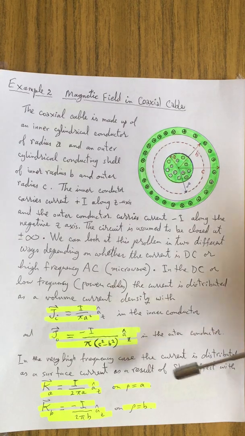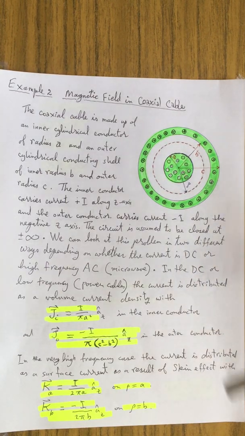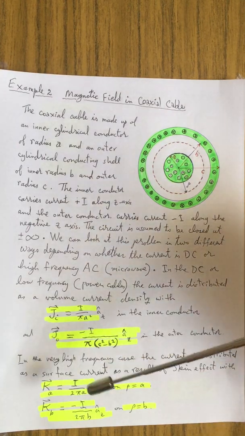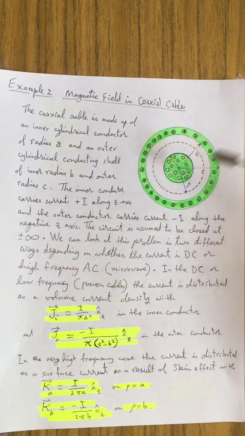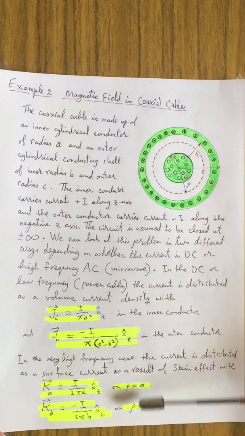Okay. In the very high frequency case, the current is distributed as a surface current as a result of the phenomenon of skin effect, which you will study in the next course, 307. So here we will have a surface current on rho equal to a, let's call it K_a, in amperes per meter. So it's equal to the total current I divided by the perimeter, 2 pi a. It's in the direction of a_z.